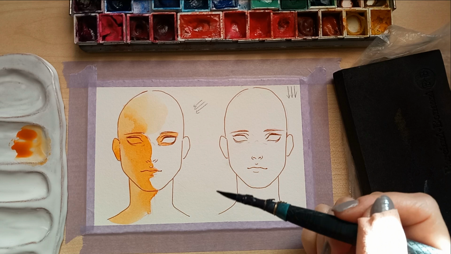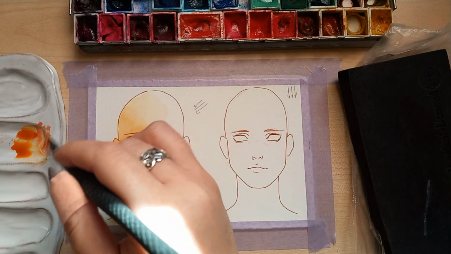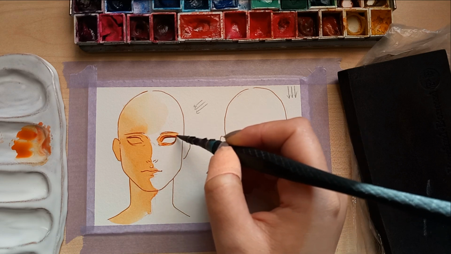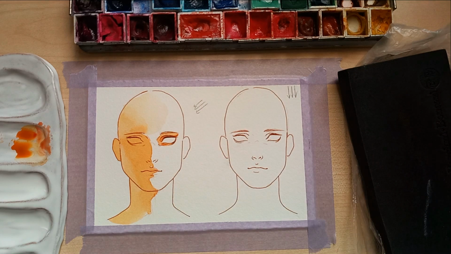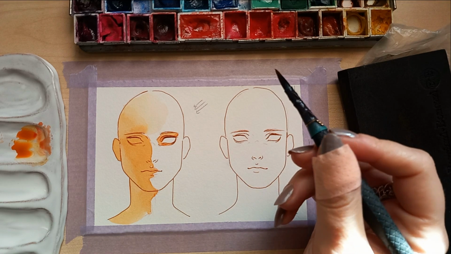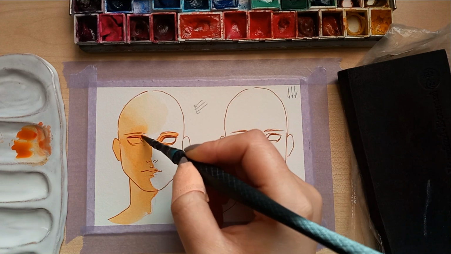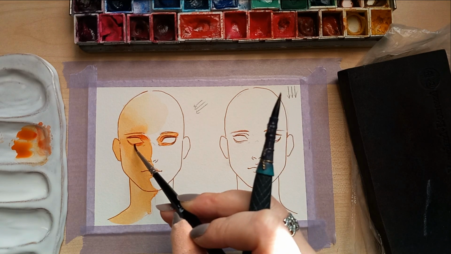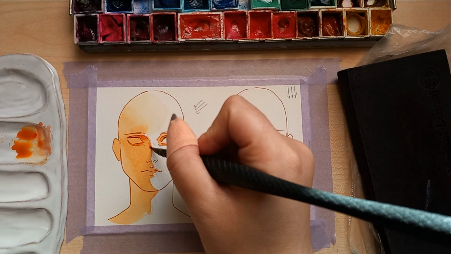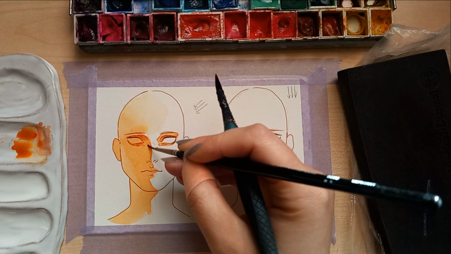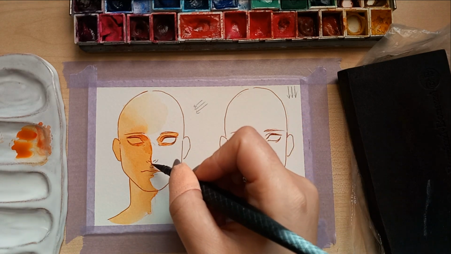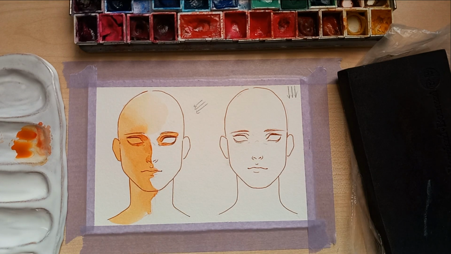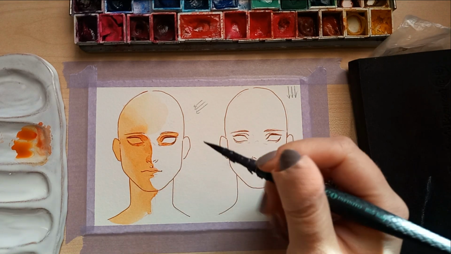I dry everything with my hair dryer and with a mixture of the previous color plus Indian red, so make it a little bit darker, I enhance the shadows of the eyes. I also pull the color down in the line that divides light and shadow, so on the nose basically, making sure to blend it a bit. I also add some depth on the nose area working with this mixture and even on the lips, especially the top one.